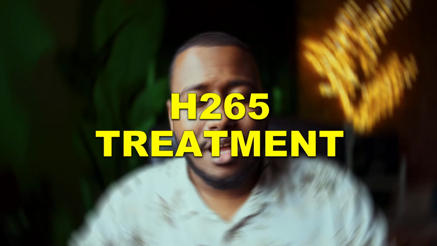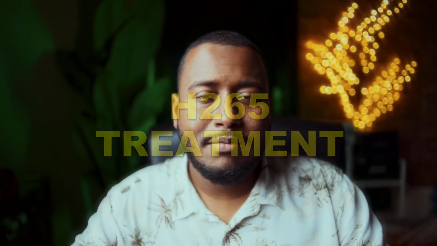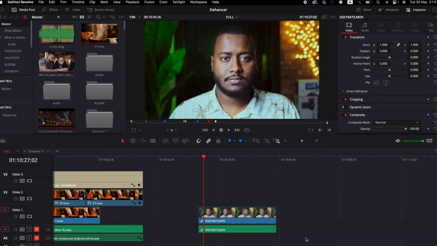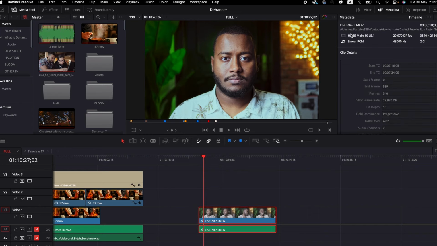One of the things that a lot of people don't know, and they really get confused about their PCs with fully maxed out specs, is that there are still some footages that make their devices so heavy and almost not usable at all. Here is the codec, which is H.265, and after that it is 10-bit.